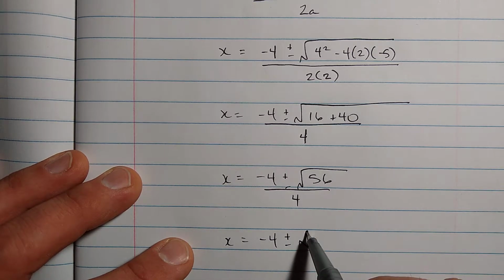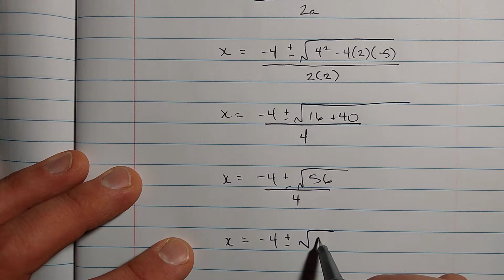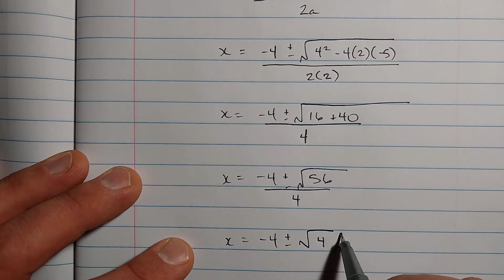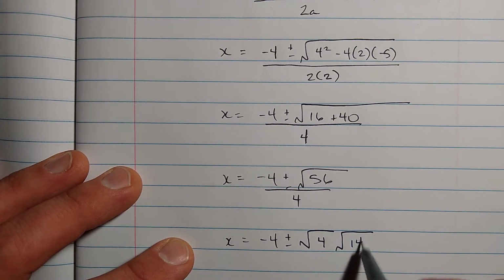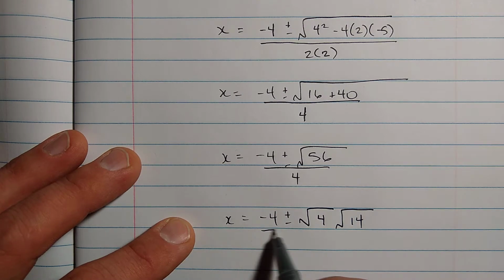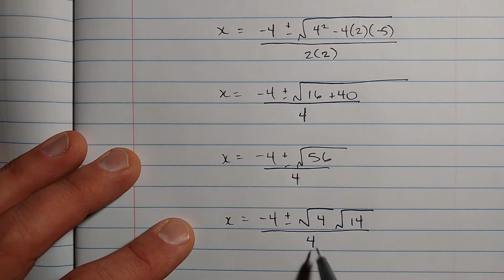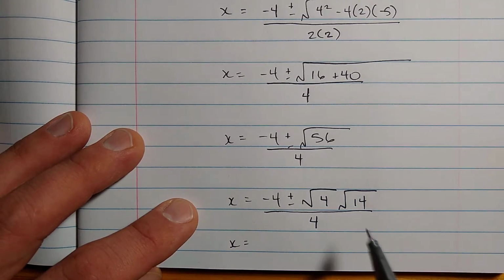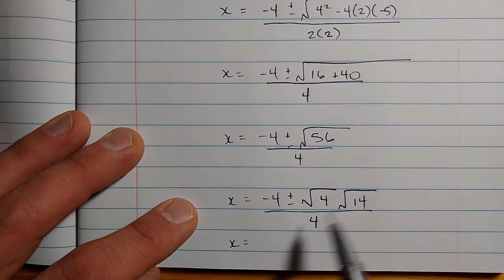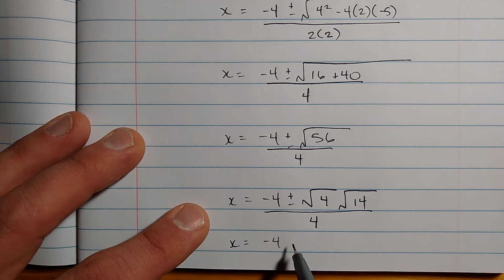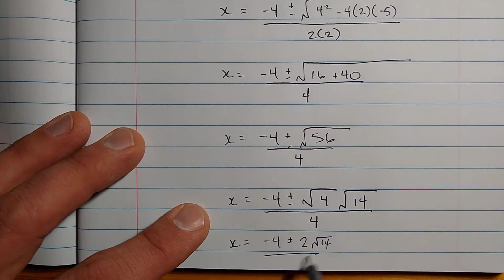So maybe I'll write it as two radicals first. It's square root of 4 times the square root of 14. All of that's divided by 4. And then 14 is 7 times 2, which has no perfect squares in it. So this is negative 4 plus or minus 2 root 14 over 4.